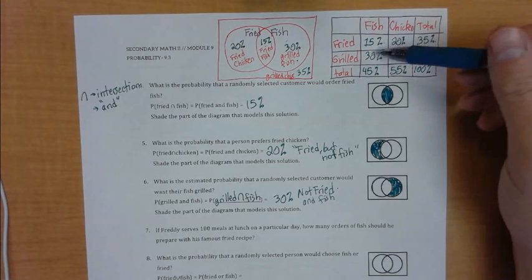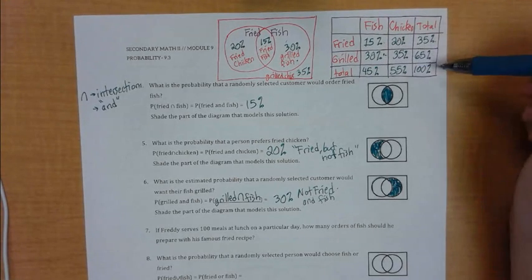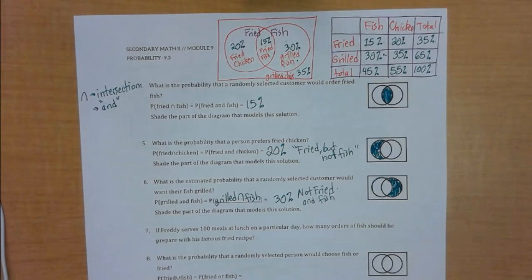Grilled intersect with fish is 30% out of the total of 100%. And so that can show us the percentages for certain amounts of the whole meals that are being ordered at this restaurant. And that leads us to number 7.